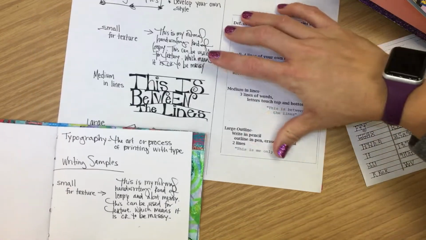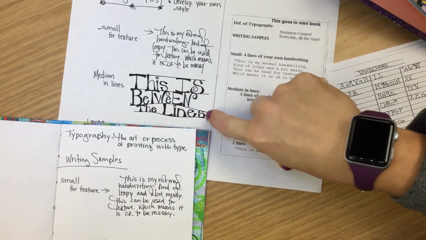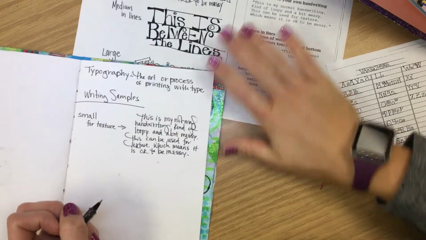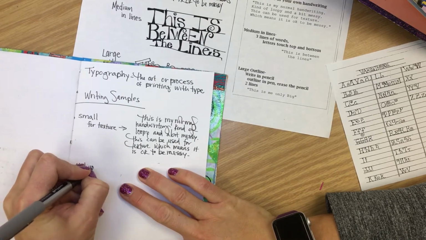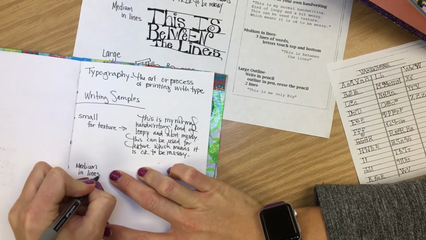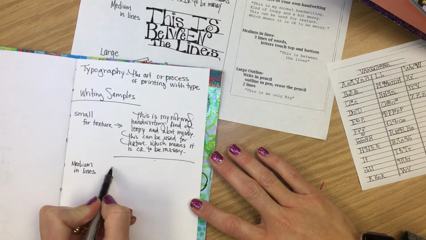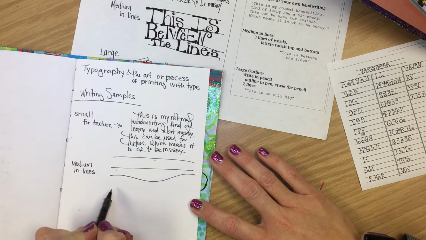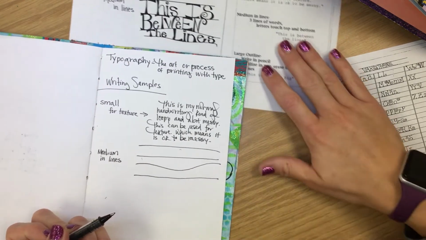When I'm looking at how big the lines are, for the example we're going to do, it's about the width of my finger or so. You can also wave the lines, so some of them will be smaller, a little bit bigger. So the next part, we're going to write medium in the lines, or in lines. And we're going to create the lines. So I'm just going to freehand this. And then you can also do a wave if you want to. And if you need to add extra lines to make this work, you can do that.